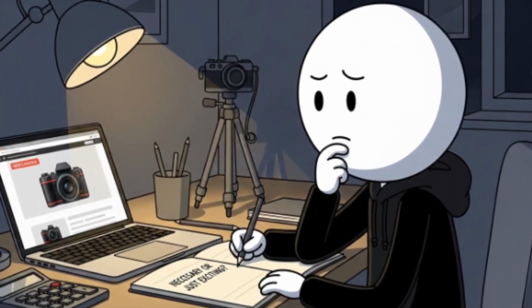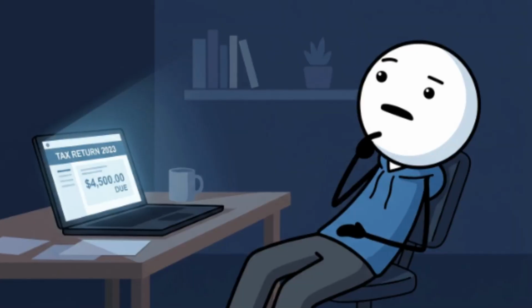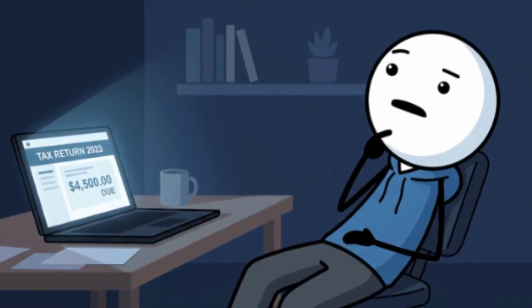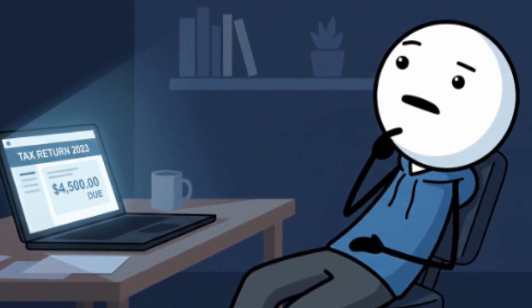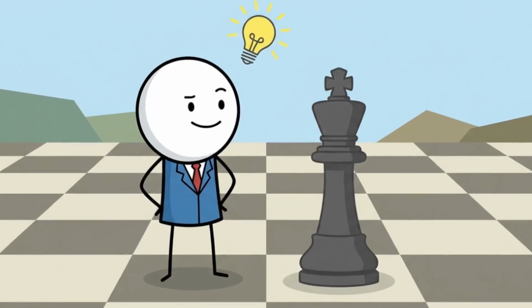Another useful step is keeping your own records. Save screenshots when you complete important tasks, and note when you request a payment. This creates a reference if you need to explain a problem later.